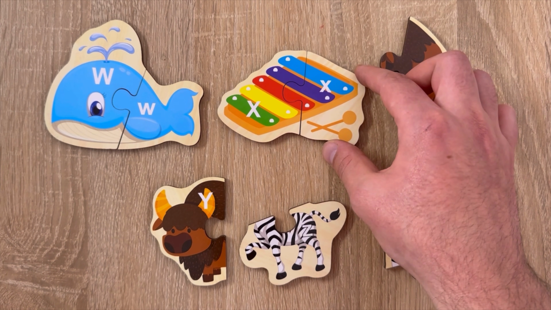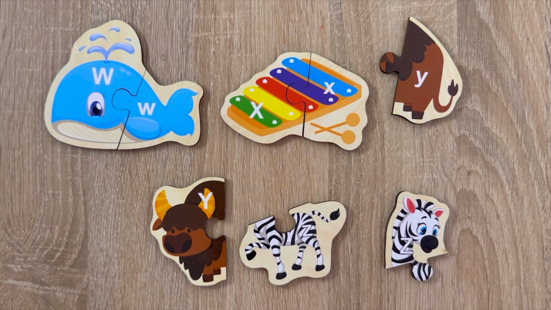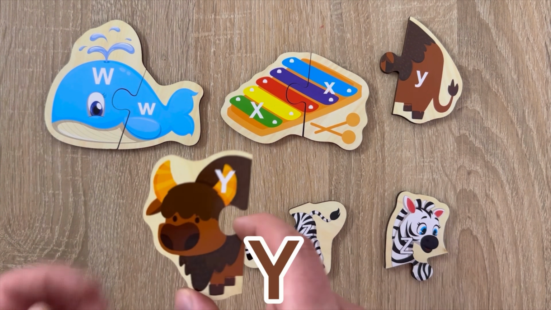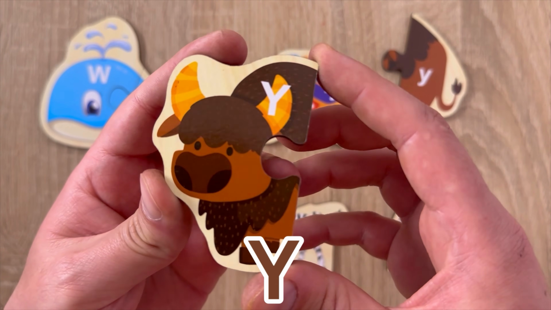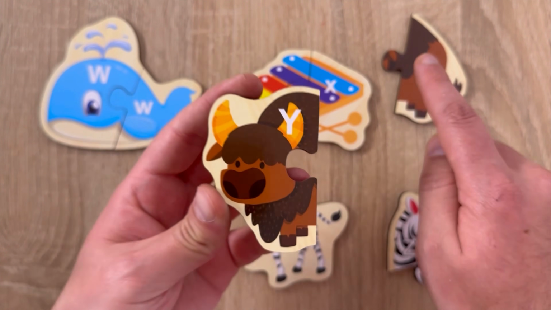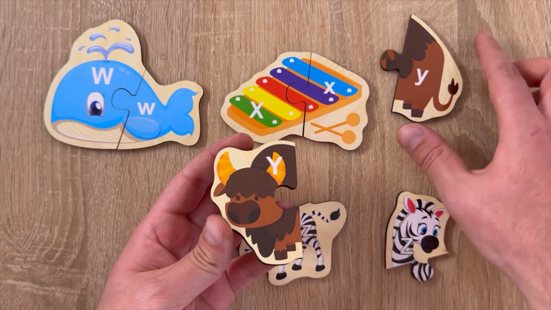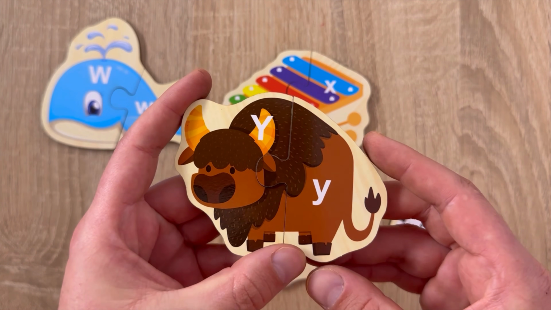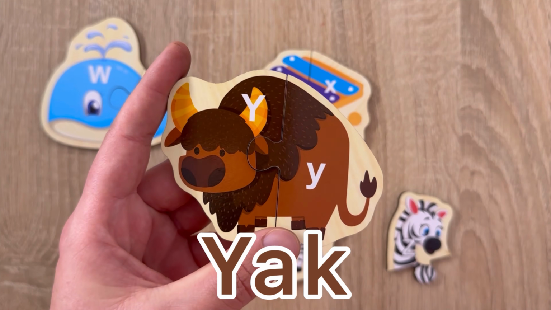Our next letter is letter Y. This is letter Y, Y. And we need the brown part. Y is for yak, yak.